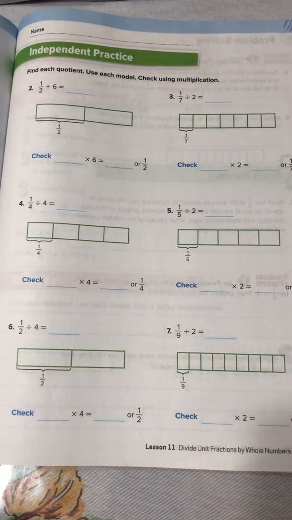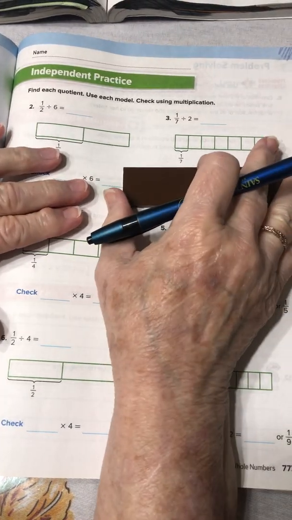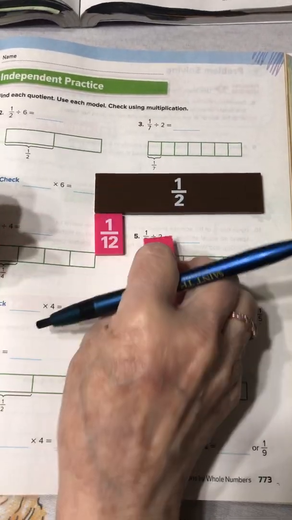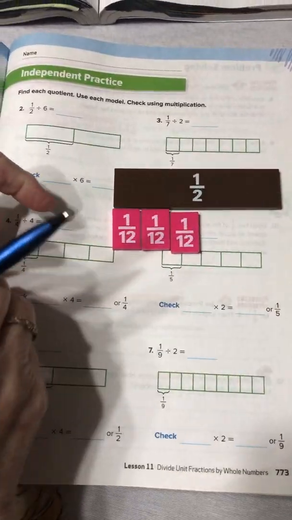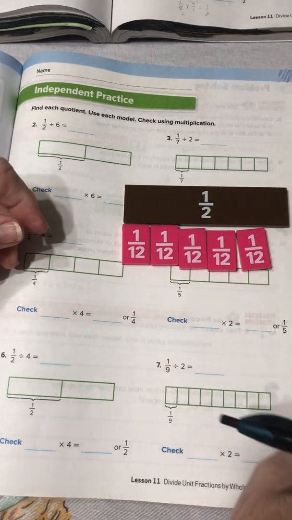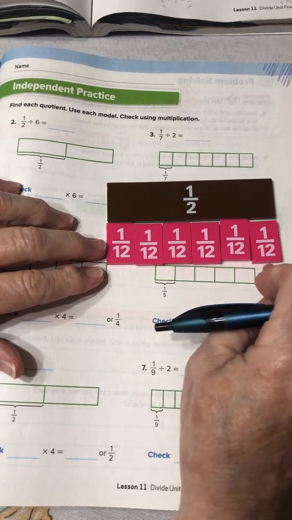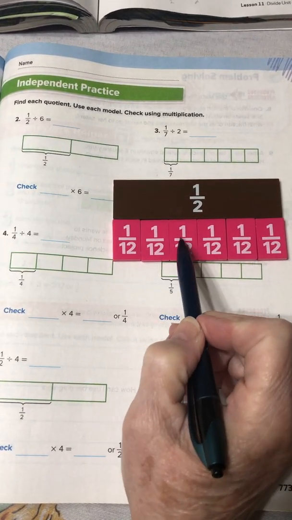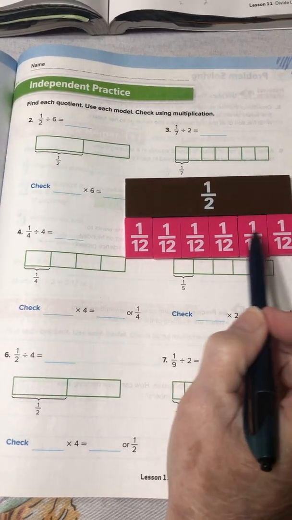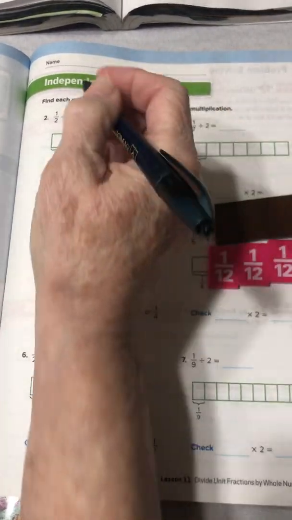I want to show you number 2. Number 2 is 1/2 divided by 6, and there's 1/2. And if we divide that by 6, let's see how many 12ths we have. 1, 2, 3, 4, 5, 6. We have 6. So 1/2 divided by 6 would be 1/12.